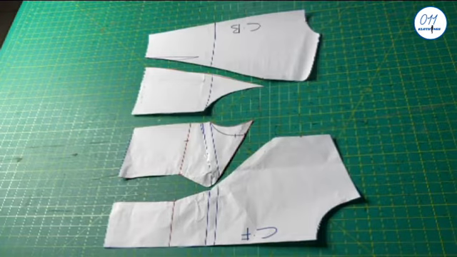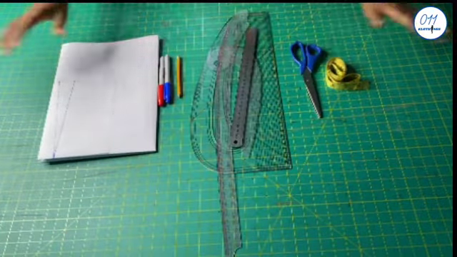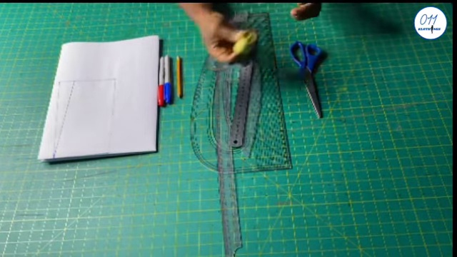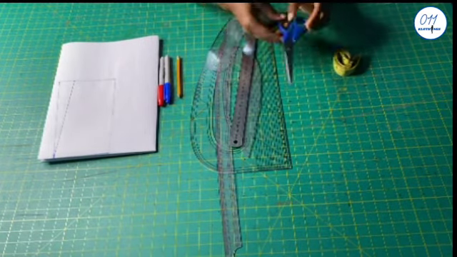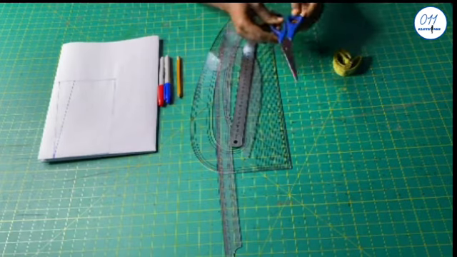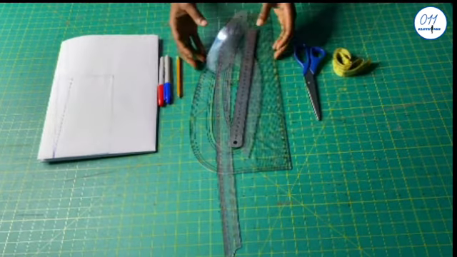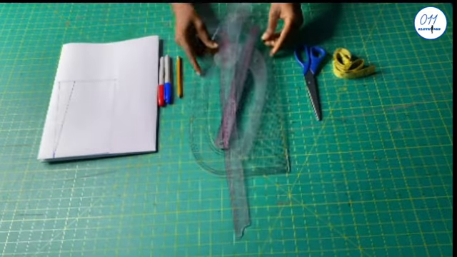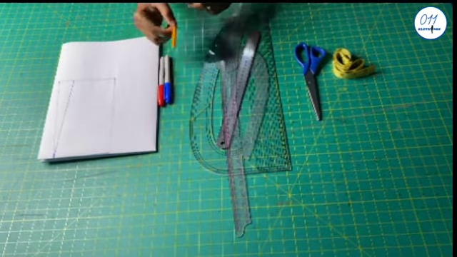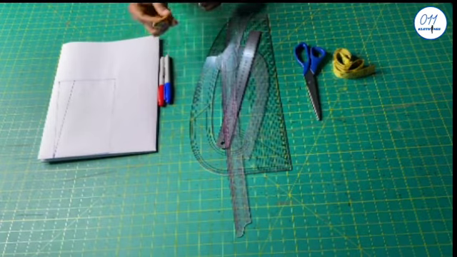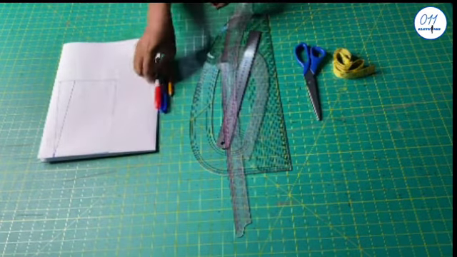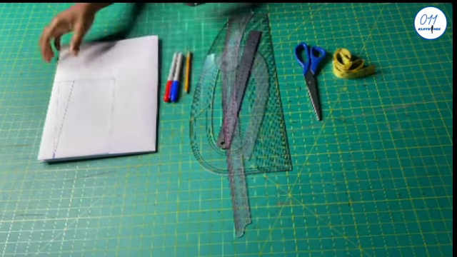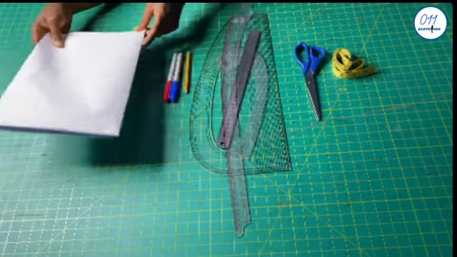I'll be working with the following items: tape measure, paper scissors, ruler and curves. Ideally, a pencil should be used to draft a pattern, but for tutorial purpose, I will be making use of these marker pens. Front and back basic bodice pattern.